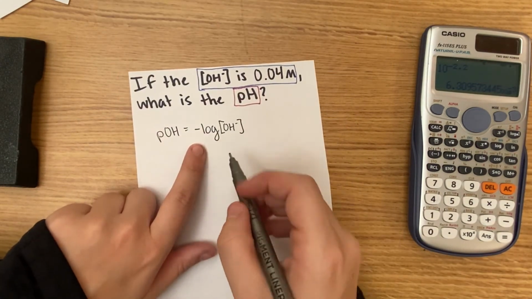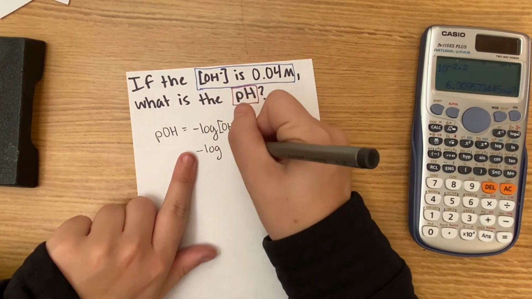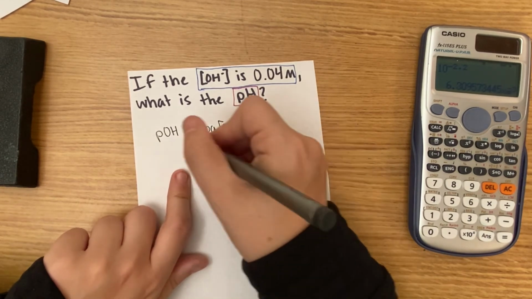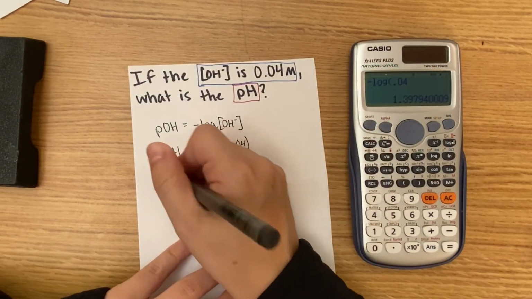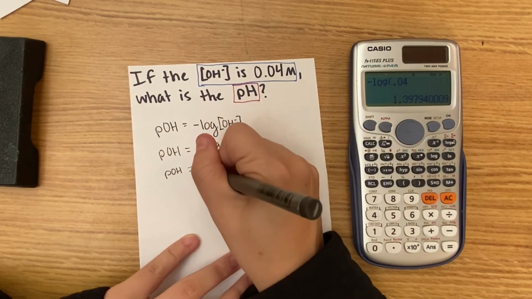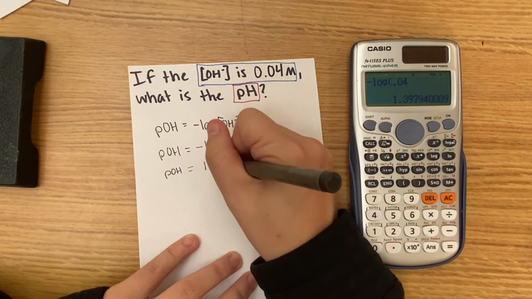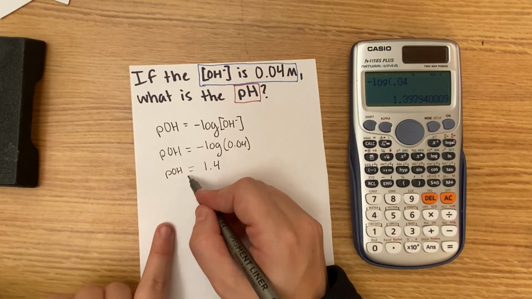pOH is the negative log of the concentration of OH minus. So I'm going to plug in my concentration here. And you can see after putting that in my calculator, the answer I get is 1.397. I'm going to call that 1.4. So my pOH is 1.4.